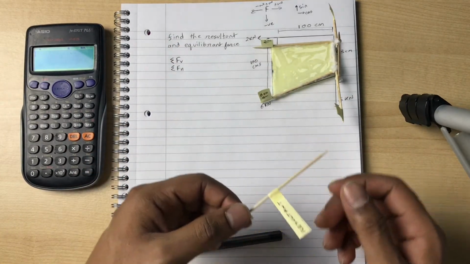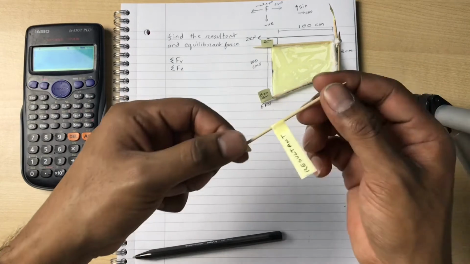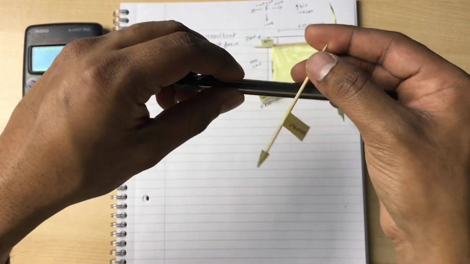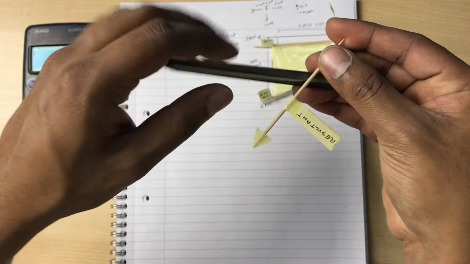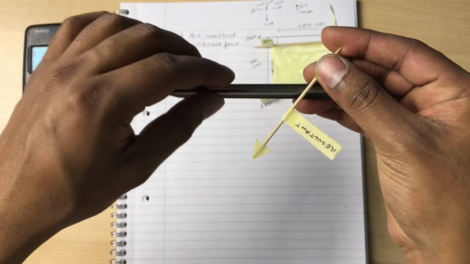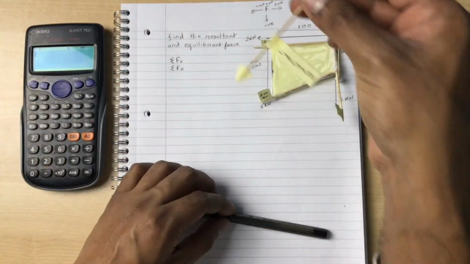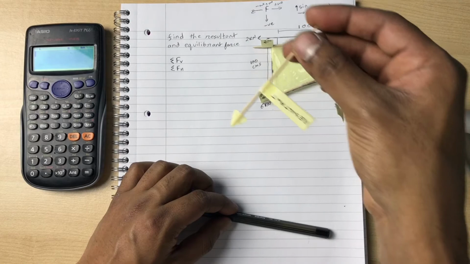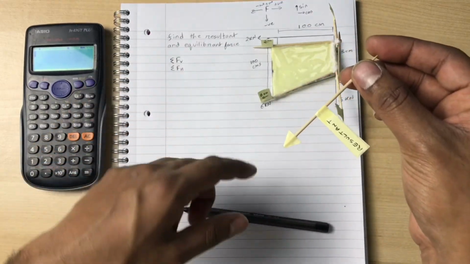Now that force will have an angle of inclination, okay? So it's going to have an angle of inclination with respect to the horizontal, and it is going to have a position with respect to any point in the plane.